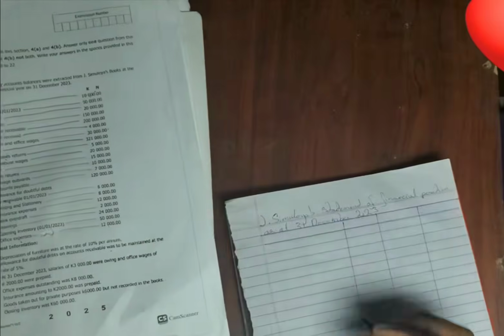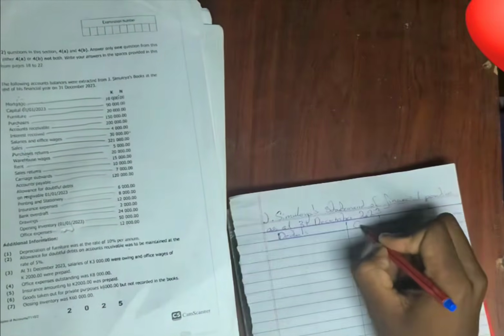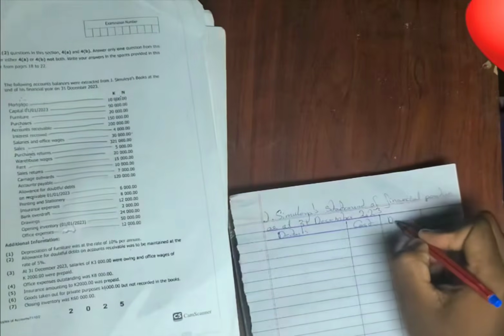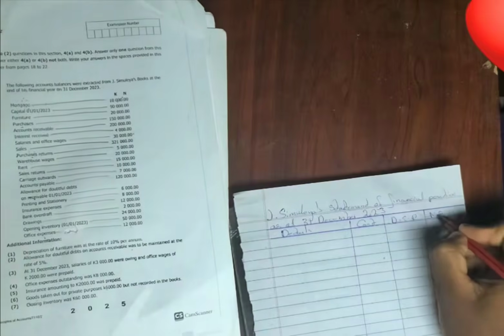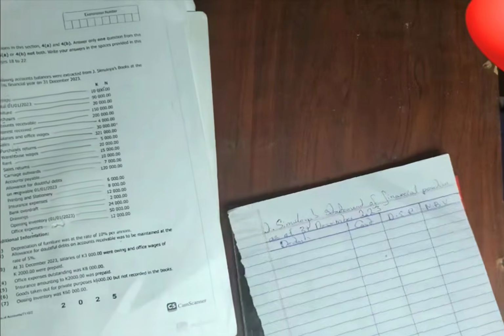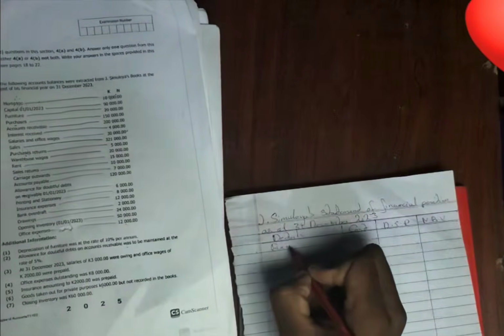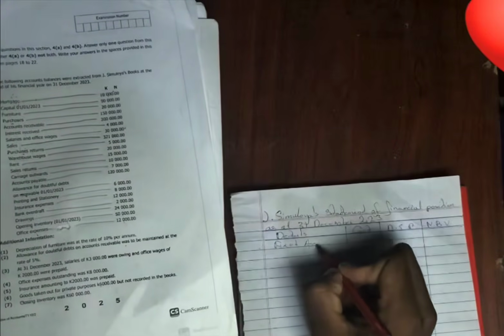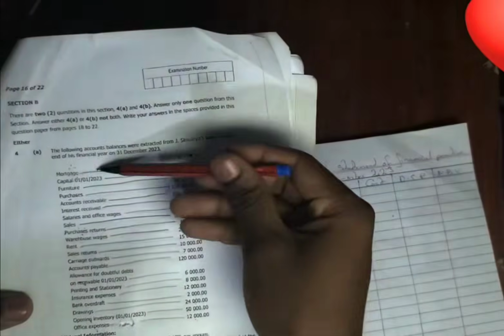So what's going to happen in this one is we're going to have details, cost, the column for depreciation, and the net book value. The first thing that obviously starts in the balance sheet is what's known as the fixed assets. In the information we're given here, if you check, there's actually one fixed asset, which is just the furniture.